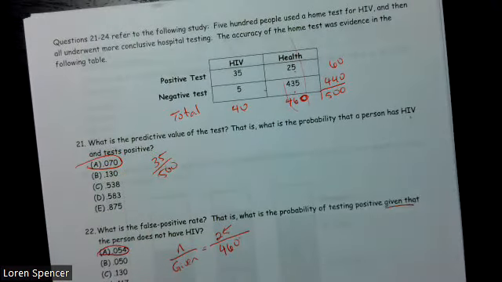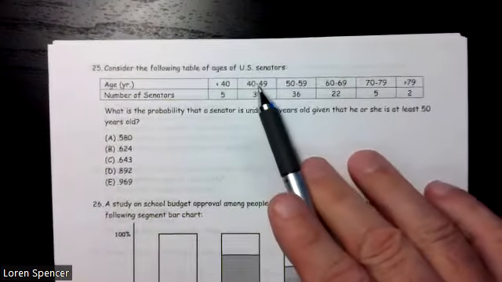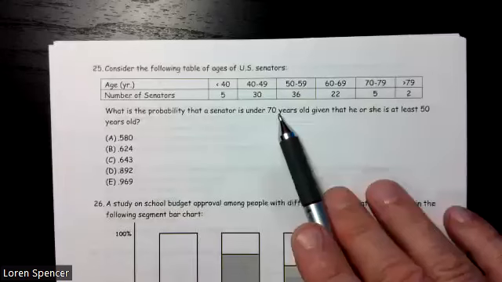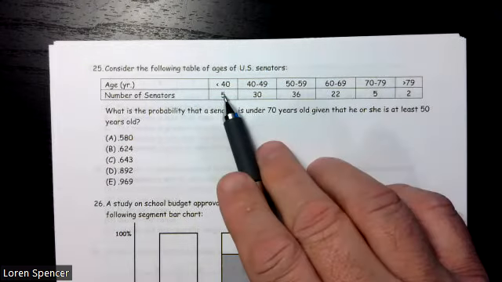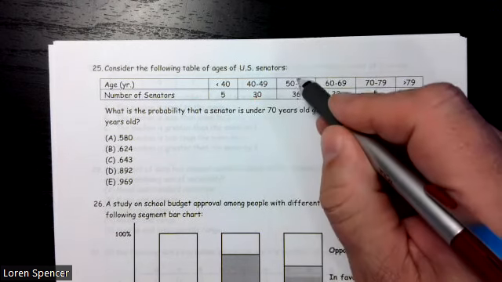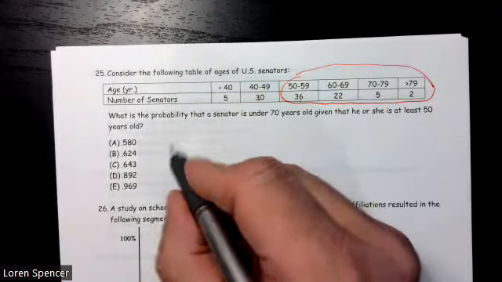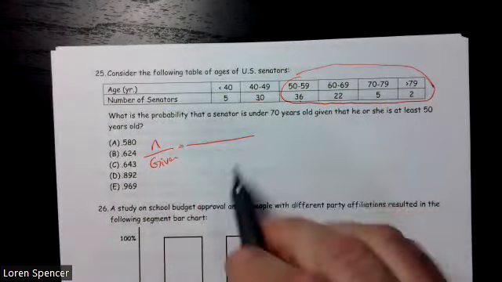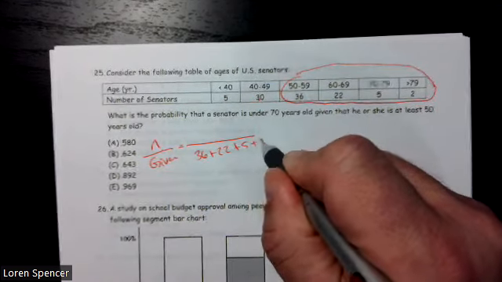All right, moving on to the next one. Consider the following ages of senators. All right, so we have these ages. What's the probability a senator is under 70 given that he or she is at least 50? Well, less than 40 is not 50. 40 to 49 is not 50. 50 is. So this is what I was given. All right. So my denominator is, and remember, it's always intersection over given. So in this case, we're given the denominator is 36 plus 22 plus 5 plus 2.